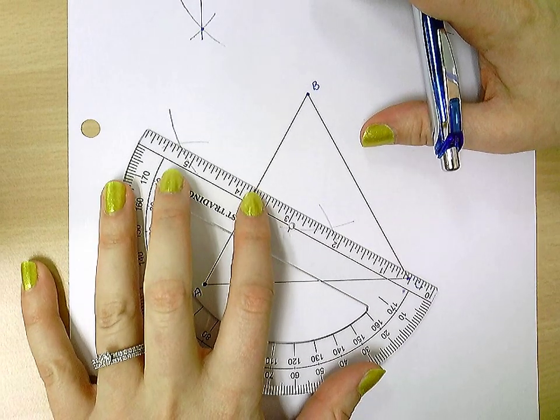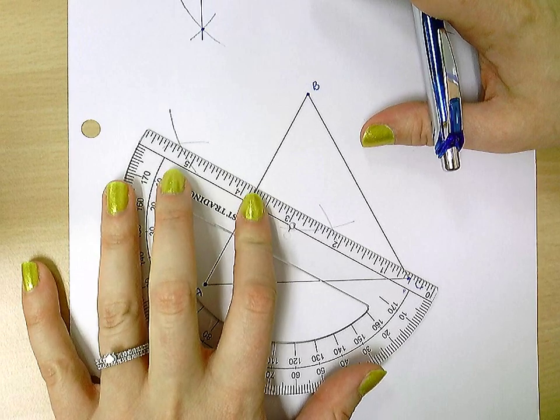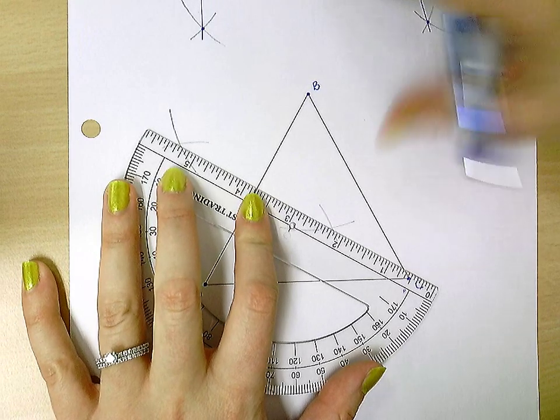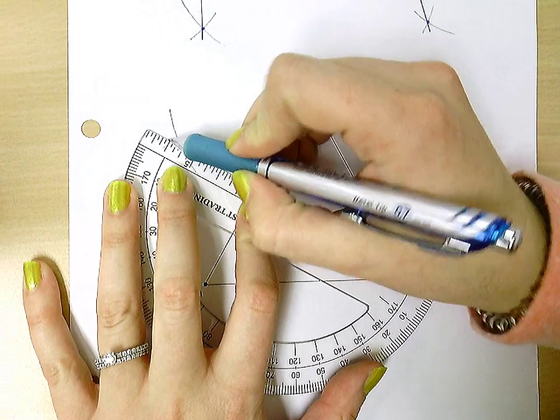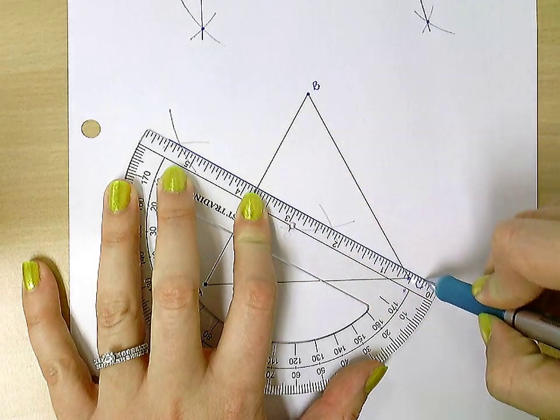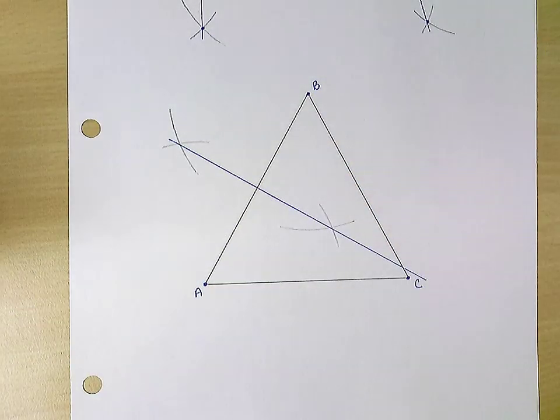Now when you do this, I do want you to extend it through the triangle. I noticed a lot of you didn't do that. That's okay. But extend all the way through. So if you didn't, just take your straight edge and extend your lines all the way through. Don't just hit that middle part of your triangle. Okay? So extend it all the way through, so it hits through both sides of your triangle.